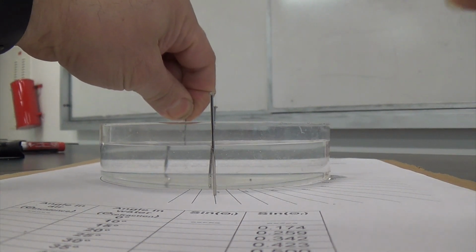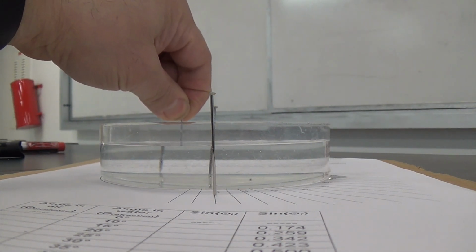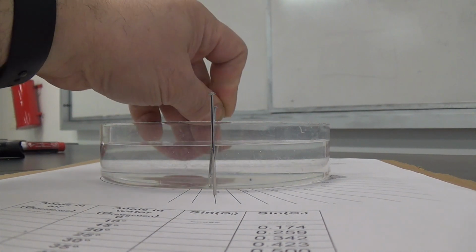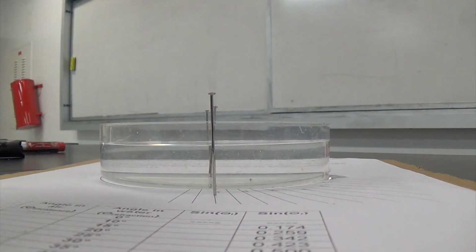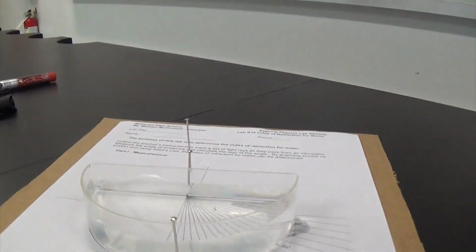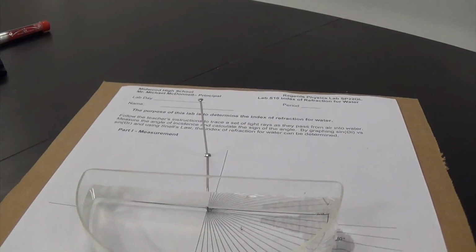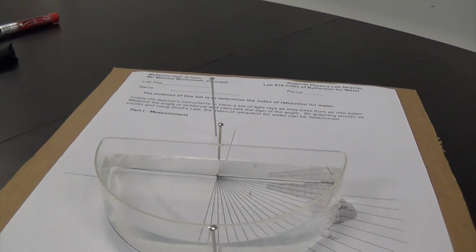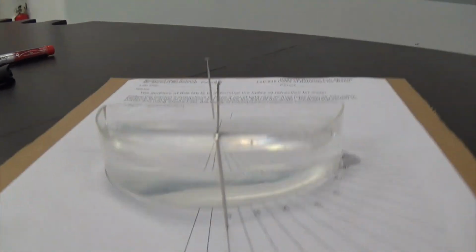So if you can see this tray in the water, behind the water, I'm going to just slide it over till it looks like it's all in a row with pin 1 and pin 2. If you look at this from above, you should be able to see that they're not all lined up, because they're not really lined up. It just appears that way when you're looking at it through the water.